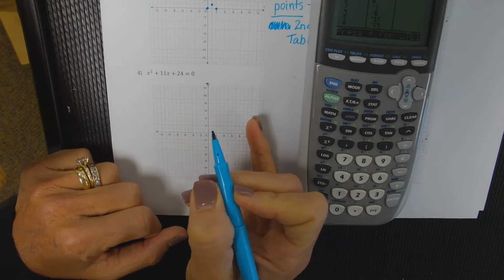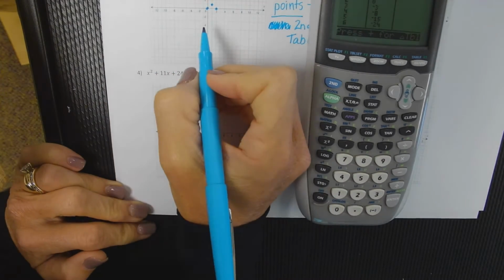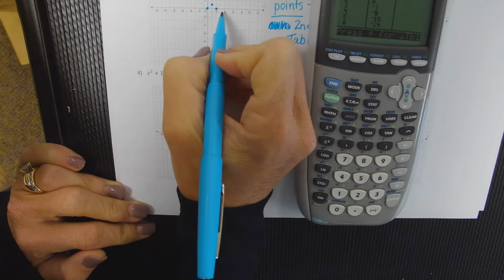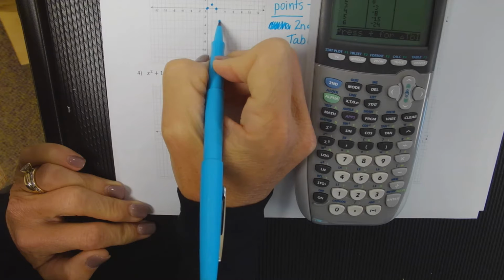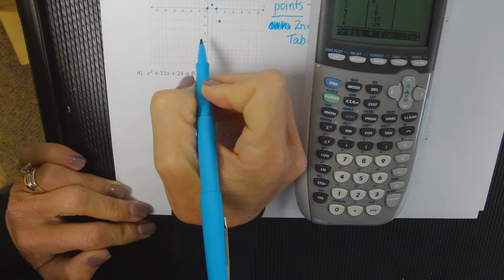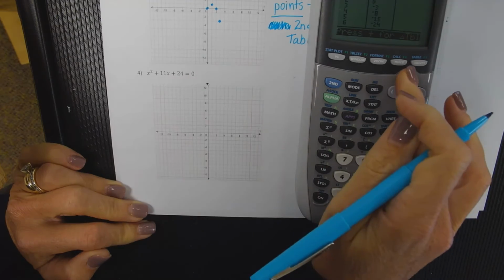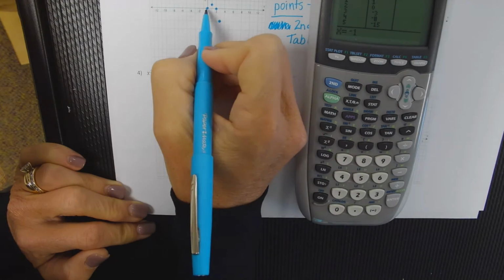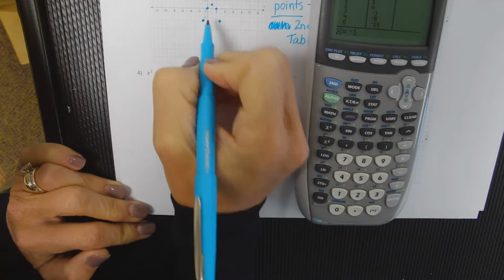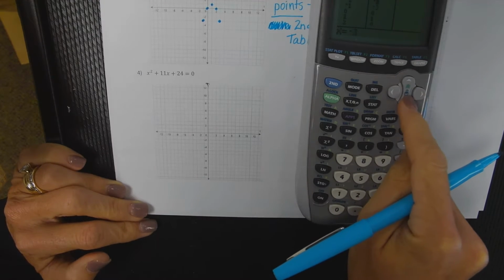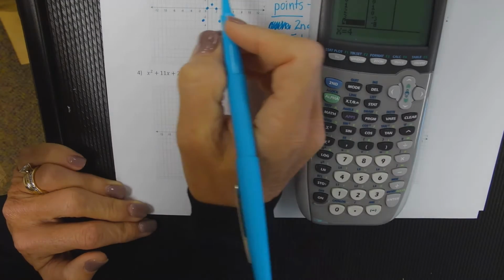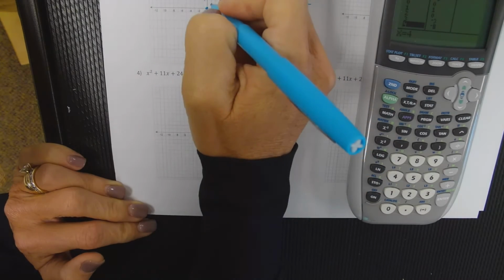Then 3, negative 3, and negative 1, 3. I don't know if you noticed, but you can go up and down. You see how many points you can have?